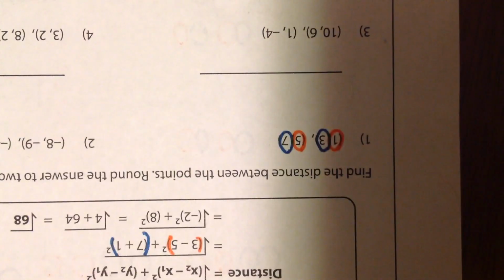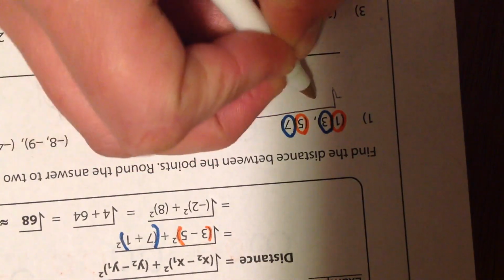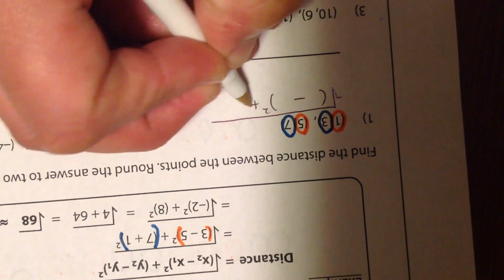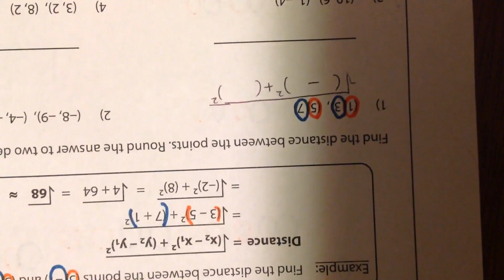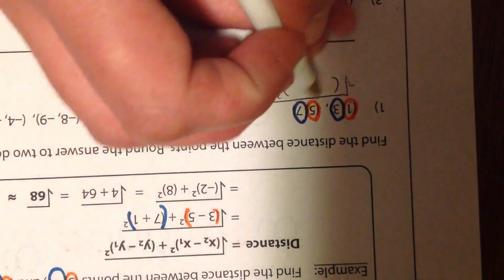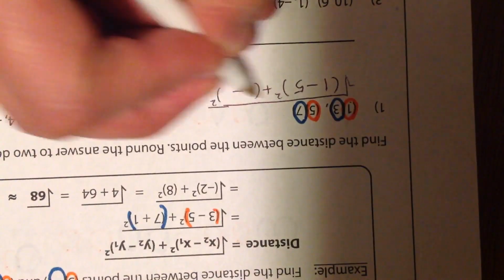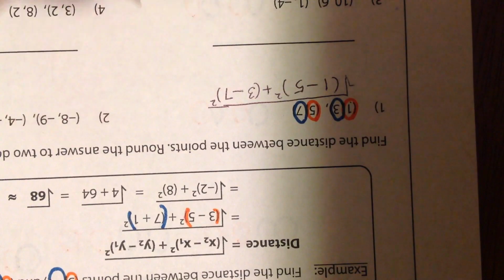Again, my formula is the square root of the difference of my x's squared plus the difference of my y's squared. If I drop my x's in here, I have 1 minus 5 squared. And I drop my y's in here, and I have 3 minus 7 squared.